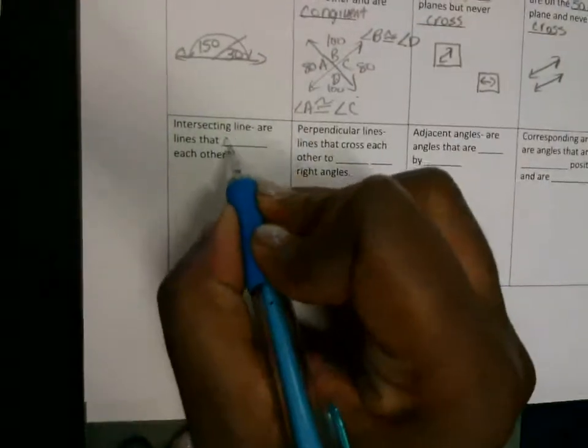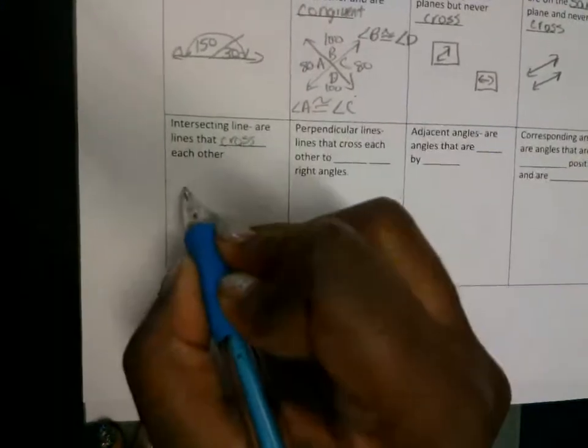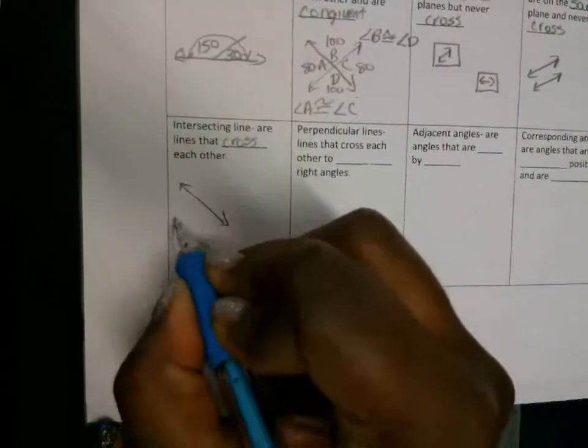Intersecting lines are lines that cross each other. They actually cross each other. Just lines that cross each other. They intersect.